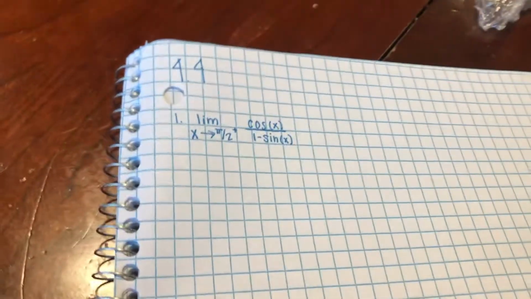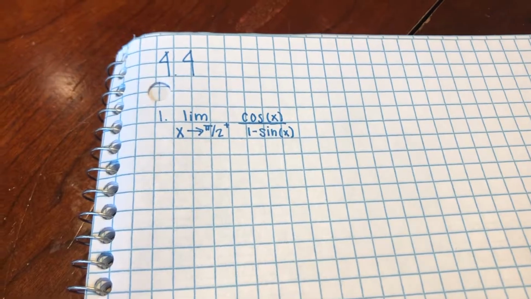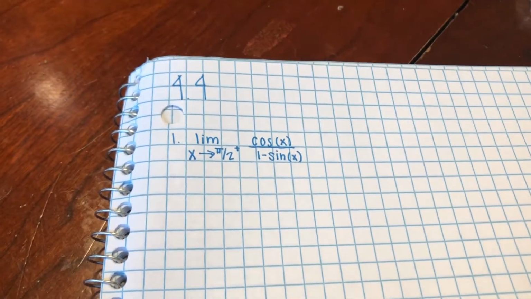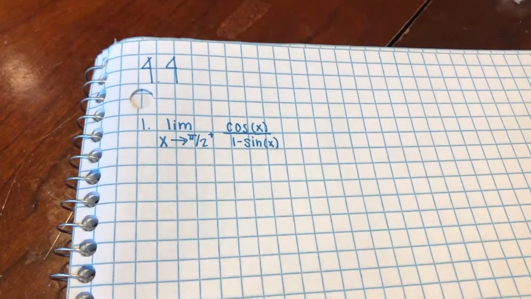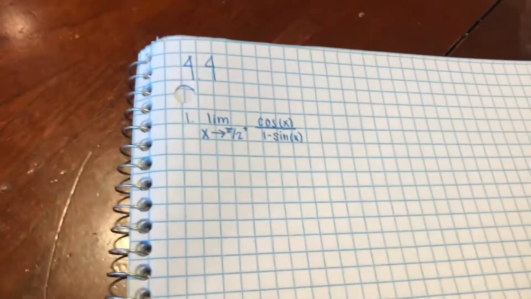So our first example is the limit as x approaches pi over 2 from the right of cosine of x all over 1 minus sine of x. When we evaluate this, we get 0 over 0. So then we can take the derivative.